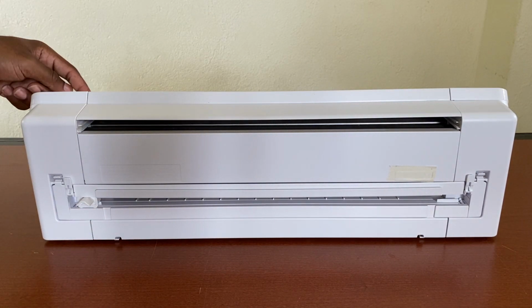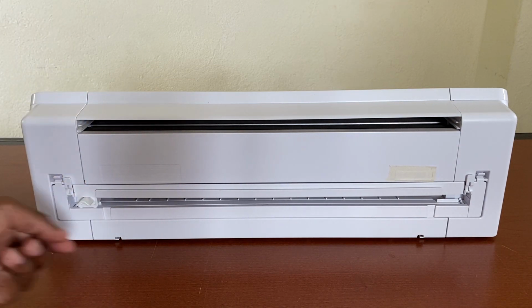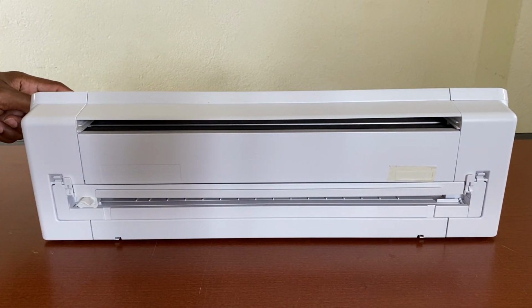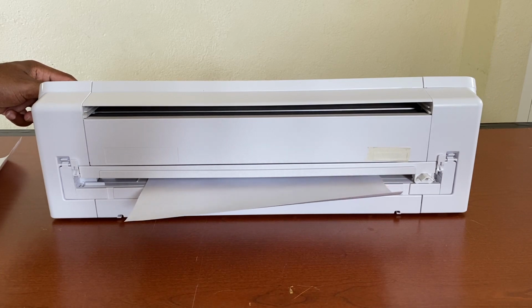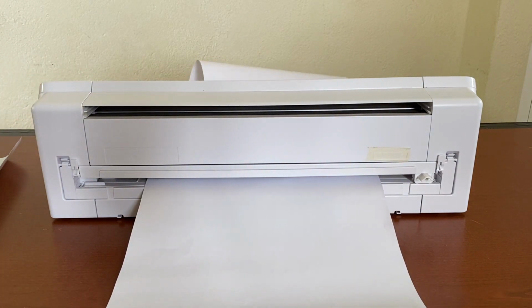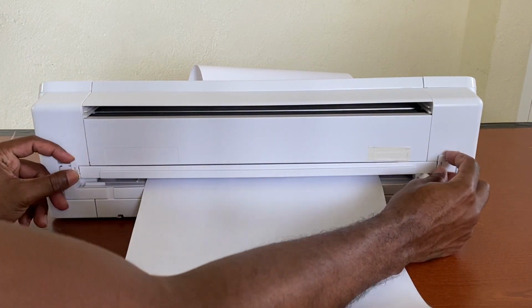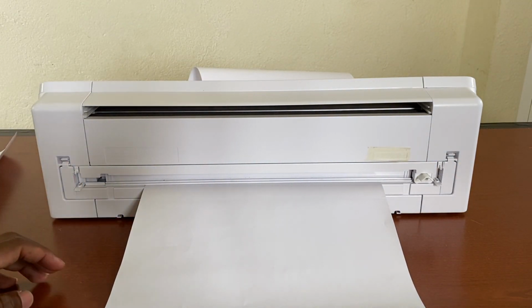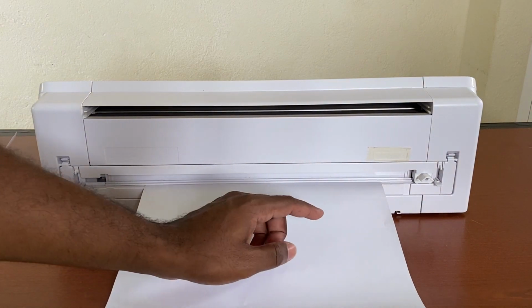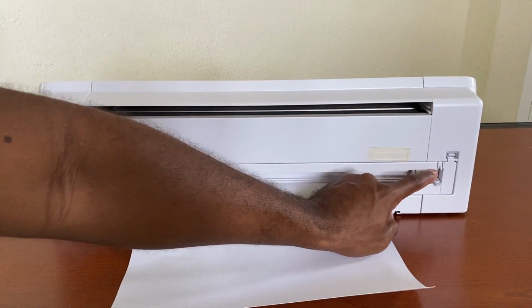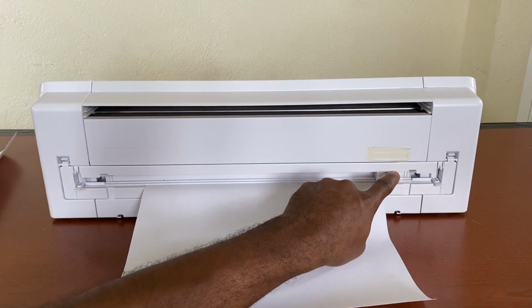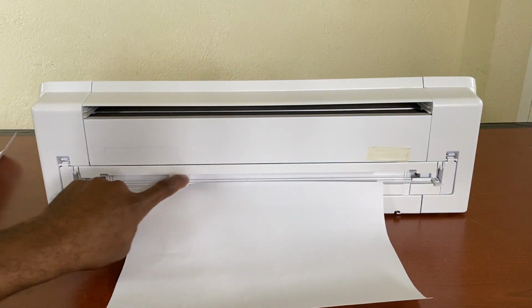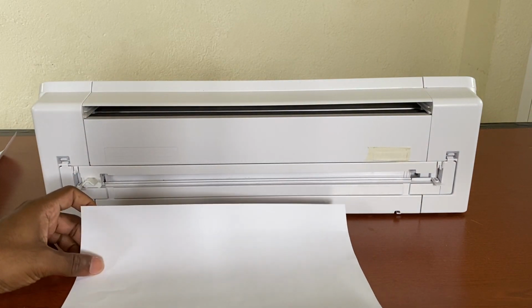I'm going to feed some material through here and I'm going to cut it off to give you that great example. And I'm going to pull down our clips once again, and then this time I'm going to come from this side right across, and I'm going to cut off that material.